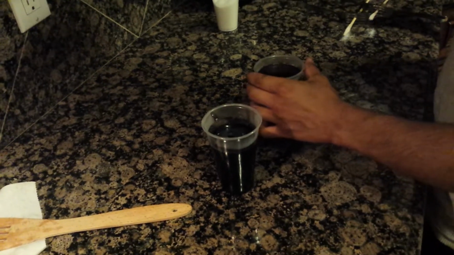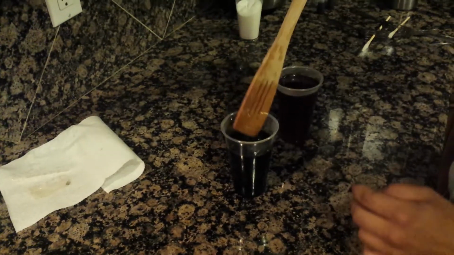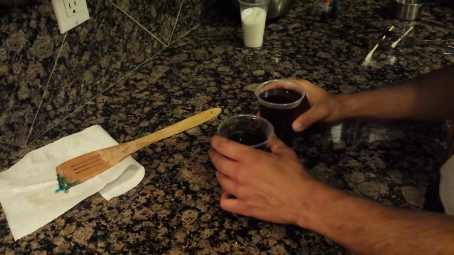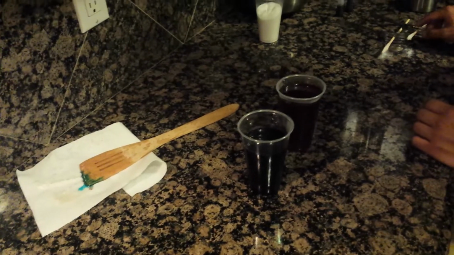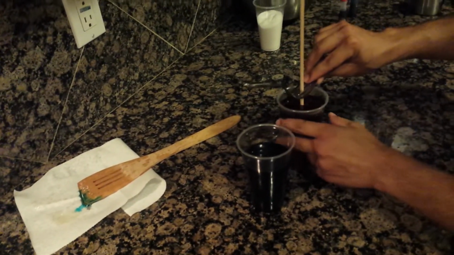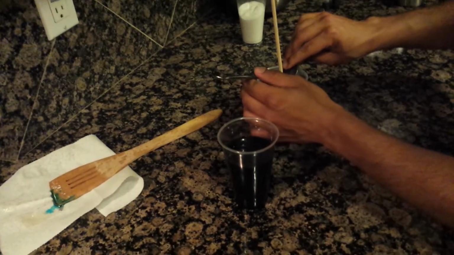I added food coloring, so I'm gonna mix it up. That's good. After that, you put the sticks in there. Make sure it doesn't hit the sides or the bottom, or they won't come out as good.